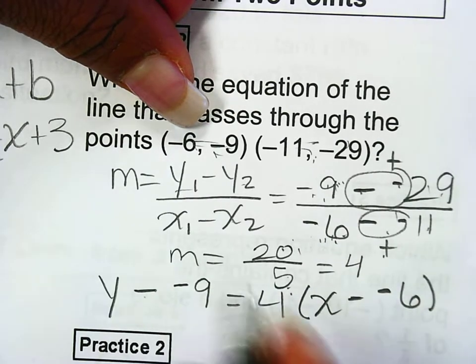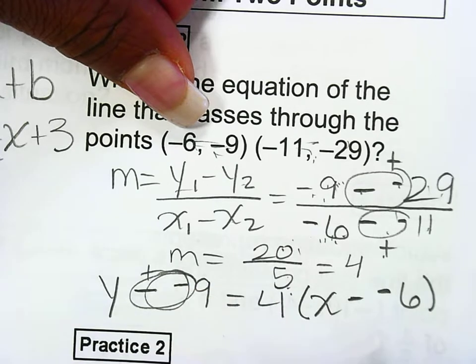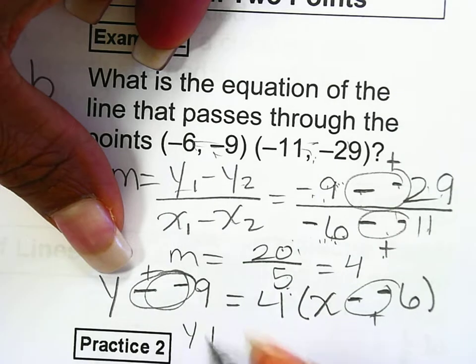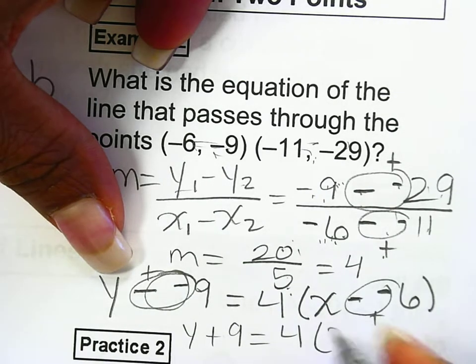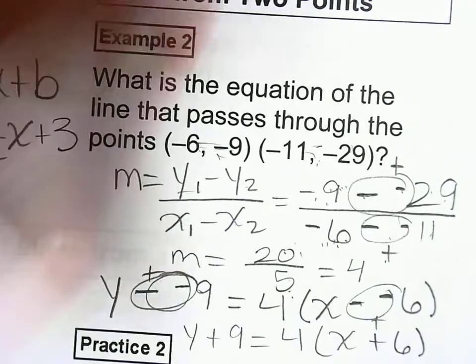Use either one, it doesn't matter, sweeties. This right here is positive. This becomes positive because negative and negative. So I got y plus 9 equals 4 times x plus 6, and I'm done.